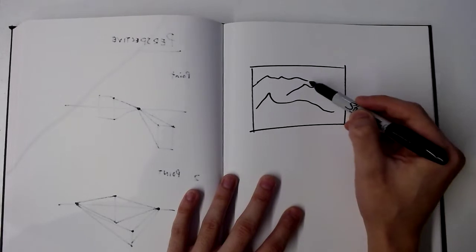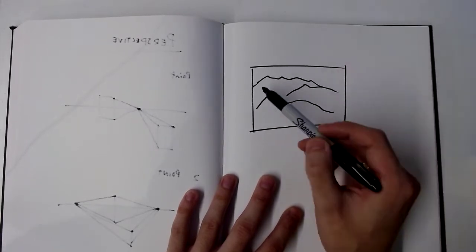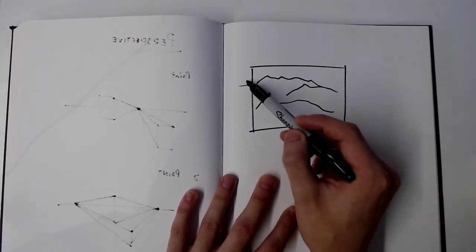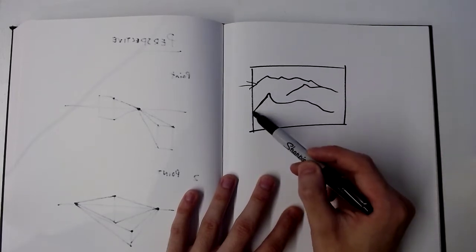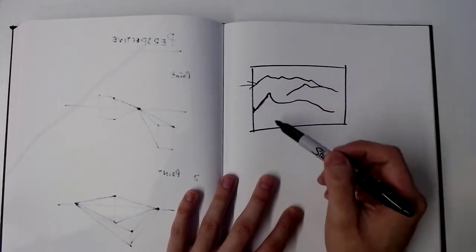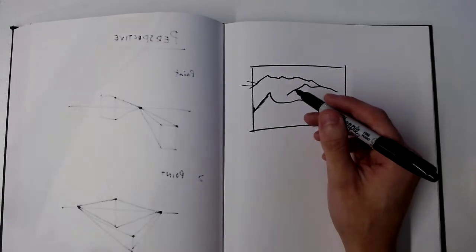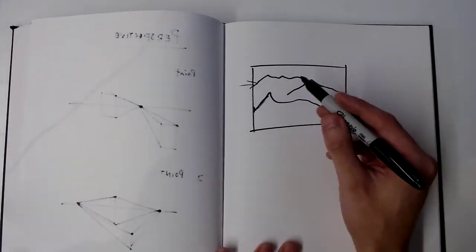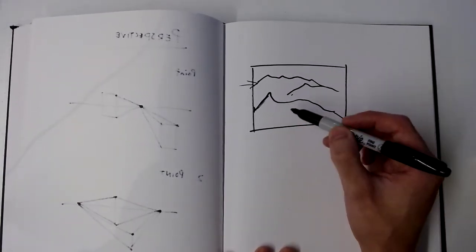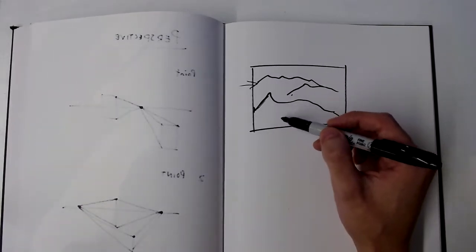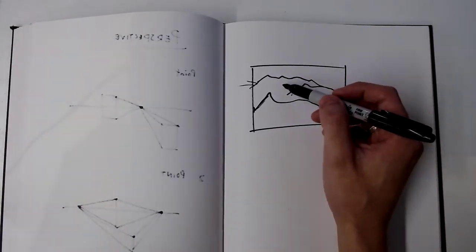As things move back in this kind of mountain range, this range is going to be lighter than this forward range. You can observe this if you look at a series of mountains at a distance. This will be, let's say, dark, a middle value, and then a lighter value.